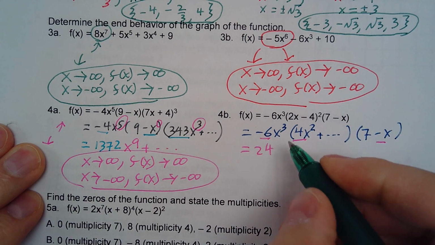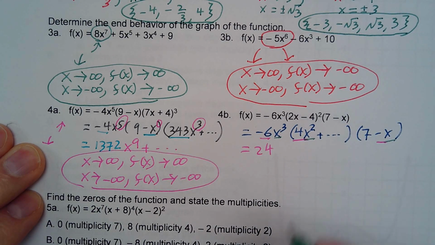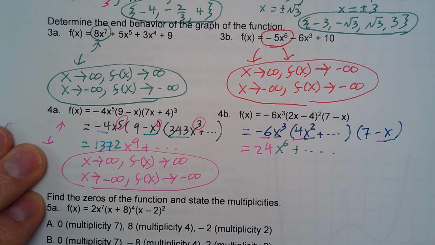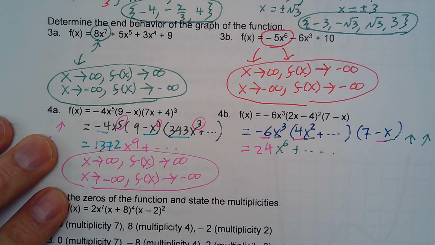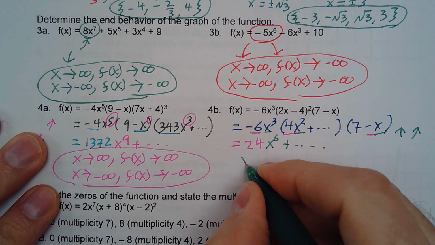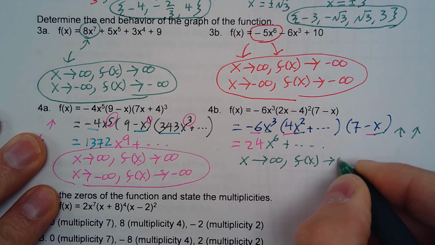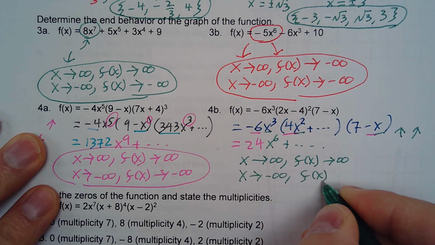And let's do our powers. X cubed, x squared, and x. That'll give me x to the 6 plus a bunch of other terms. So now, even power, coefficient's positive, so I think of my parabola. My end behavior is doing that. So now I'm going to write this out. As x goes to infinity, my y values go to infinity. And as my x values go to negative infinity, my y values also go to positive infinity.